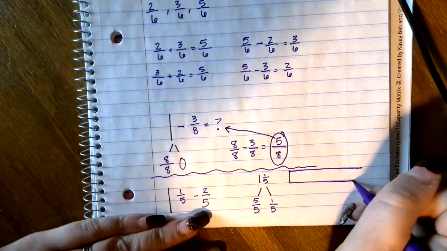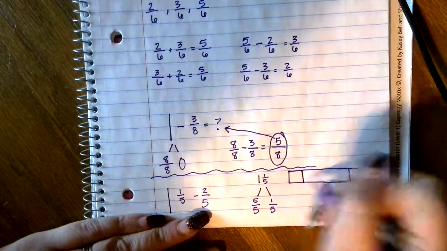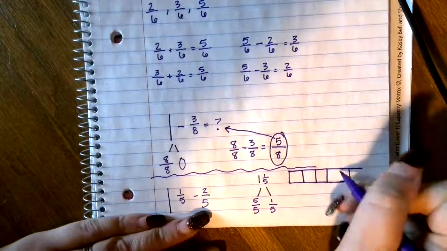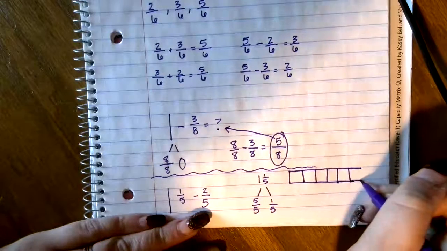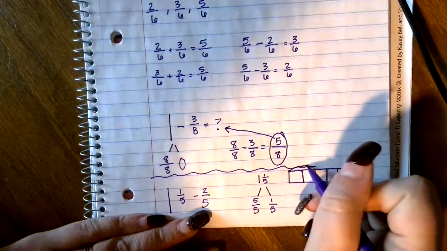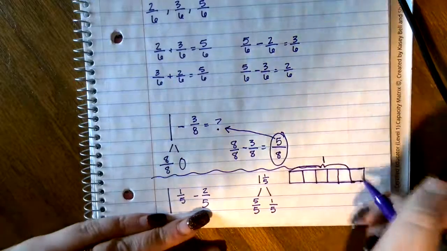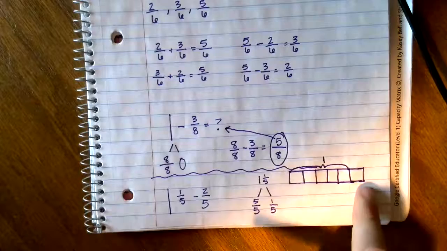Okay, so I'm just going to say, here's my whole. I'm doing fifths, right? 1, 2, 3, 4, 5. And the reason I had this one is because I know I needed to add this other piece to it. 1, 2, 3, 4, 5 make up 1 whole. So we have this extra guy representing this fifth.